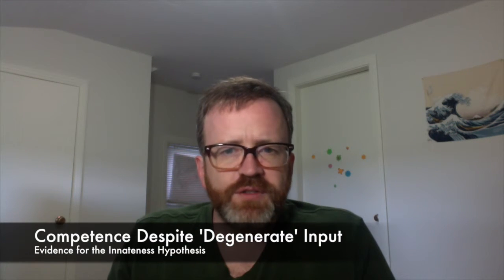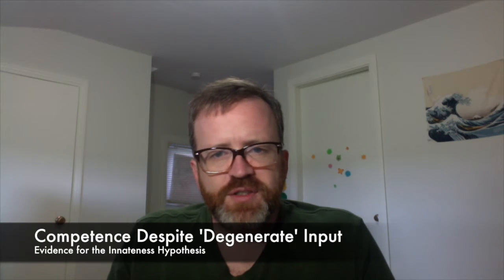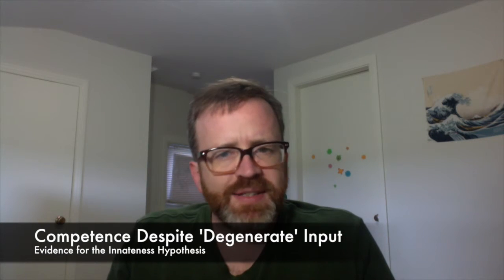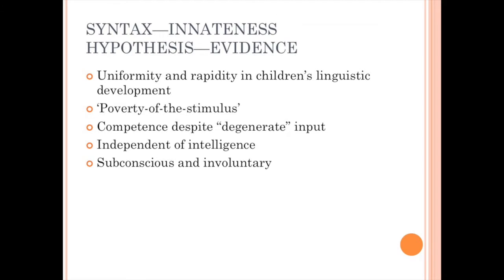Not only is the input children receive inadequate to explain their level of acquisition, it's also often very poor. They are exposed to lots of interruptions, false starts, disconnected speech, asides, baby talk, ungrammatical structures, but they still end up coming up with something fairly grammatical at the end.